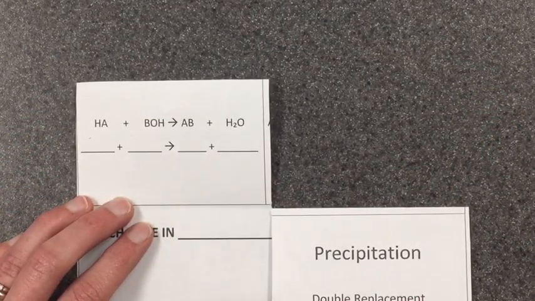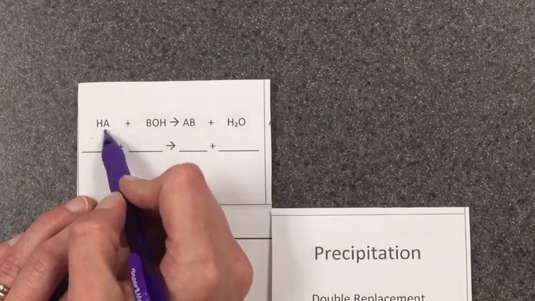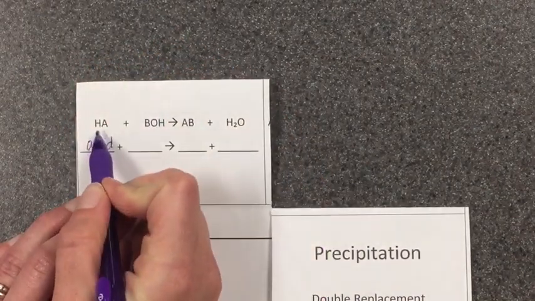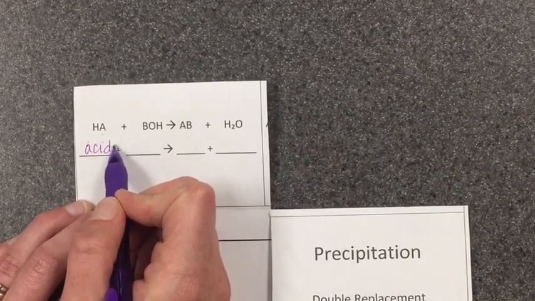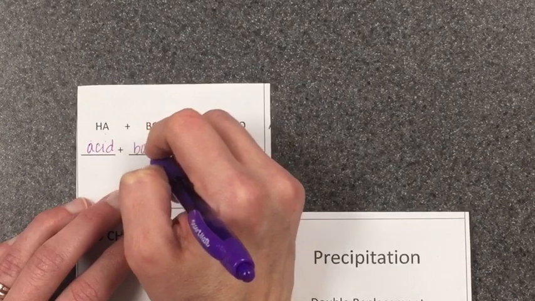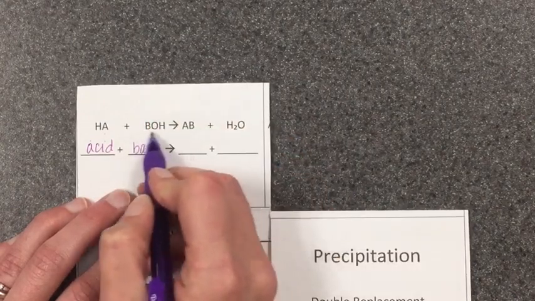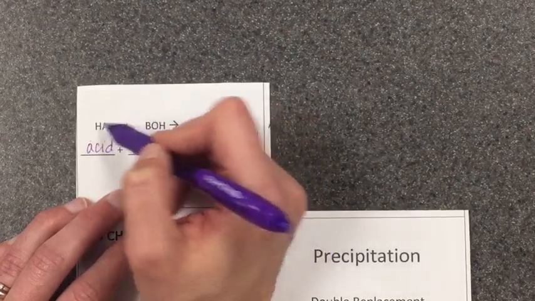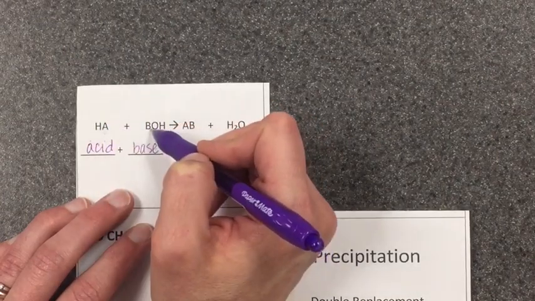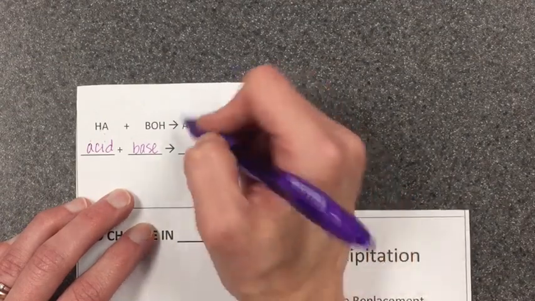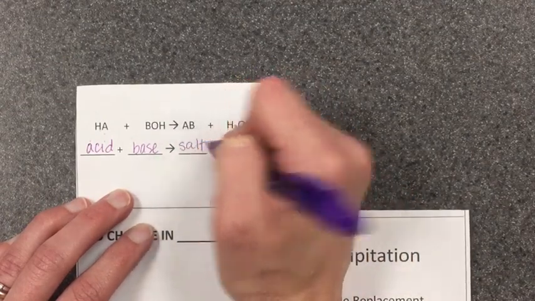So an acid-base neutralization reaction is where we're putting together an acid. So notice one of your reactants is going to start with hydrogen. It's going to be an acid. We're also going to have a base. So one of your reactants is going to have hydroxide. When we switch the cations, so when a hydrogen and this cation here switch, we end up with AB, which we're going to call salt.